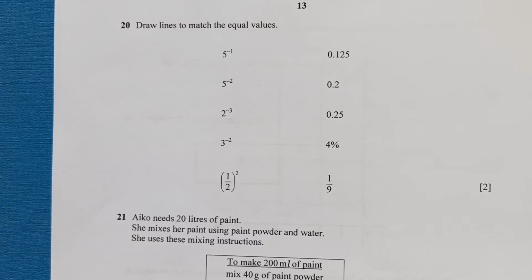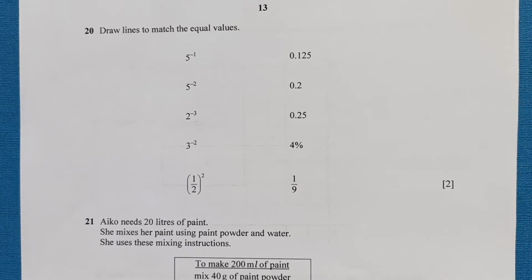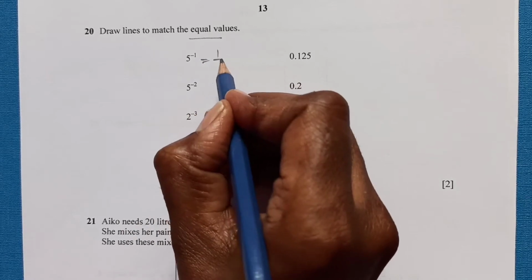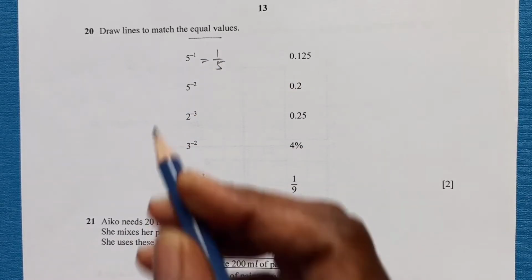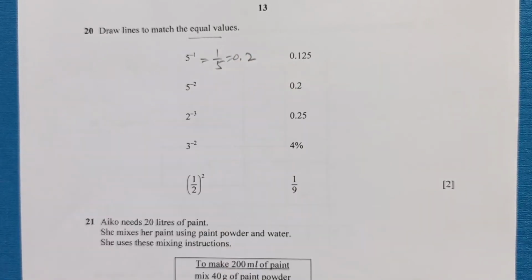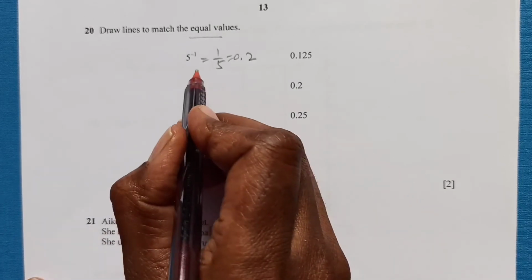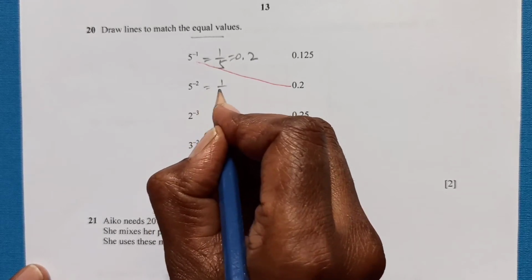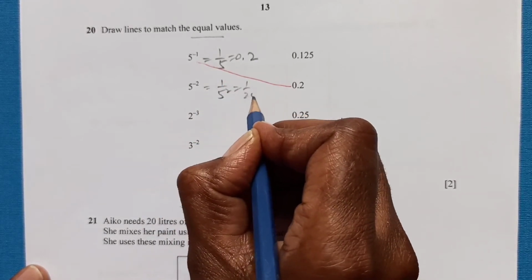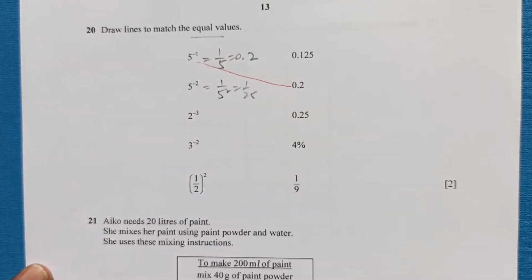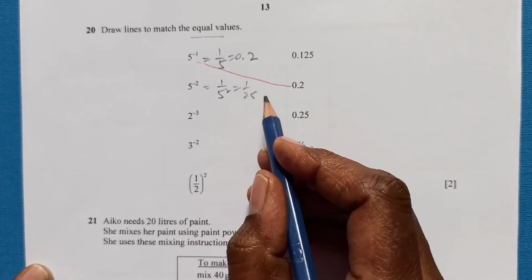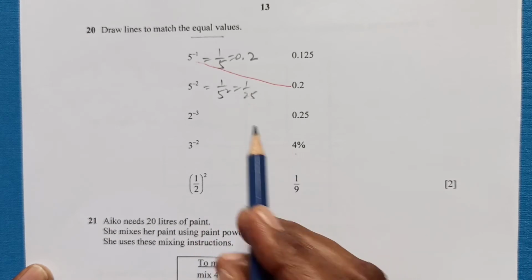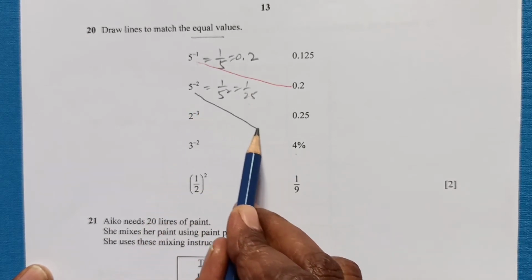Question number 20. Draw a line that matches each equal value. So this can be written as 1 over 5, and 1 over 5 is 0.2. So this will go with 0.2, and this is 1 over 5 squared, which is 1 over 25. 1 over 25 should be 4%, yeah, it's a percentage, so it should be 4% here.